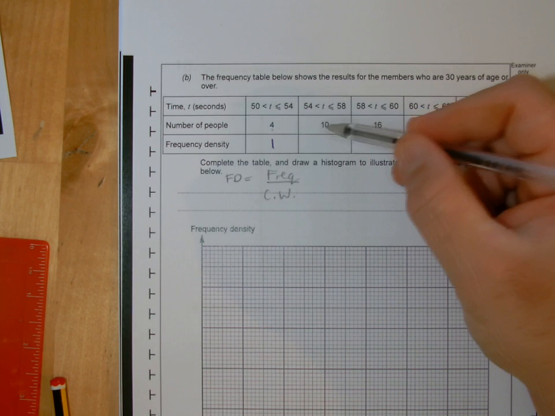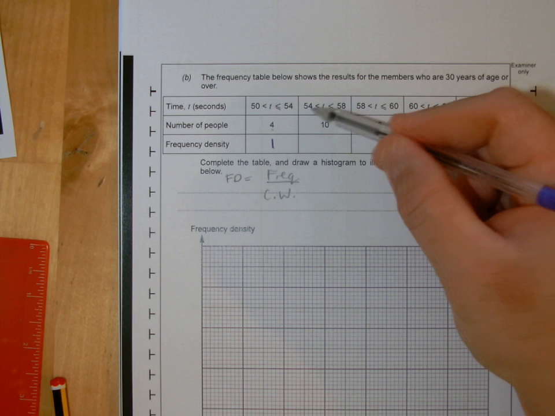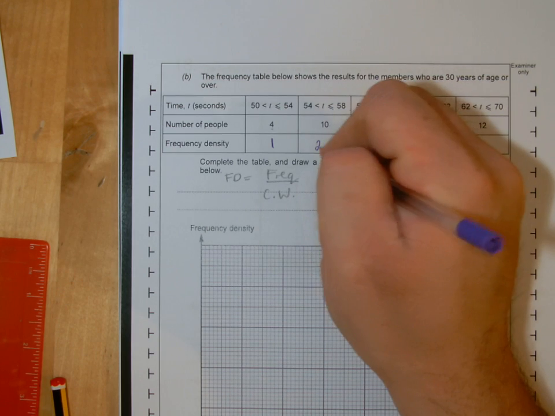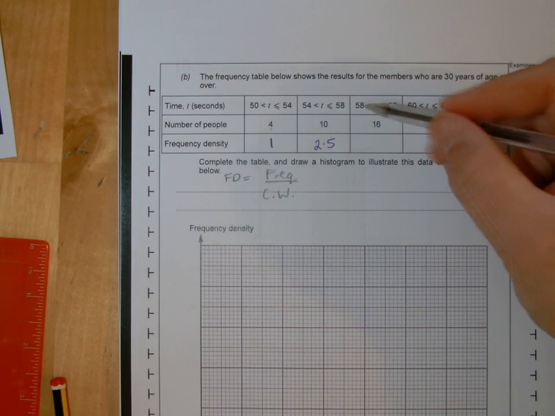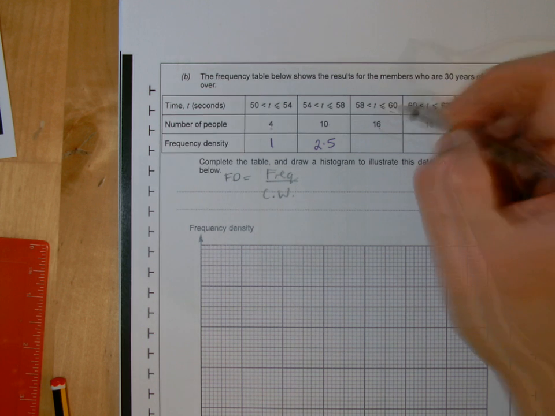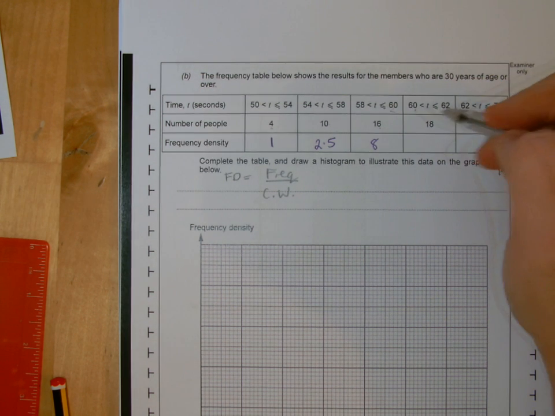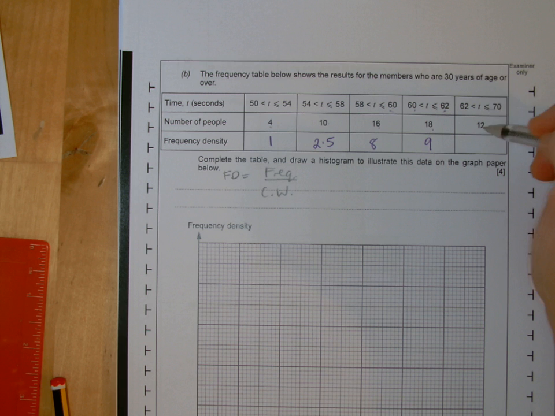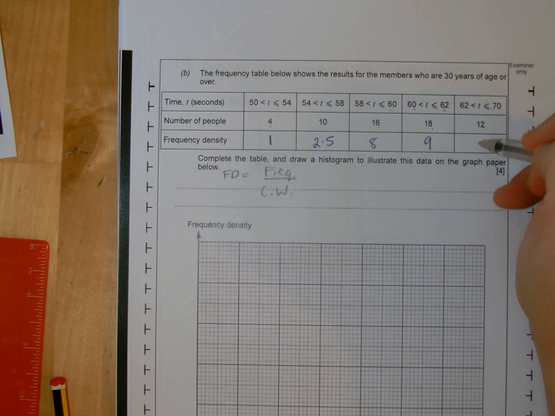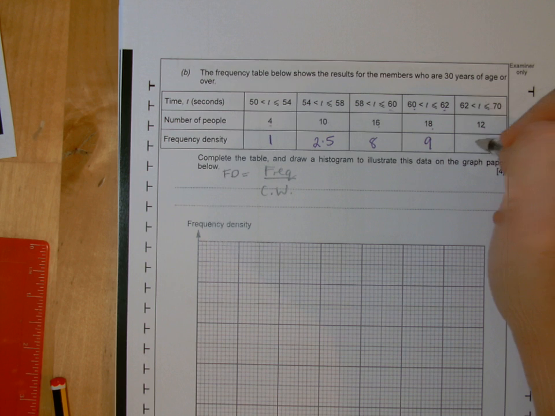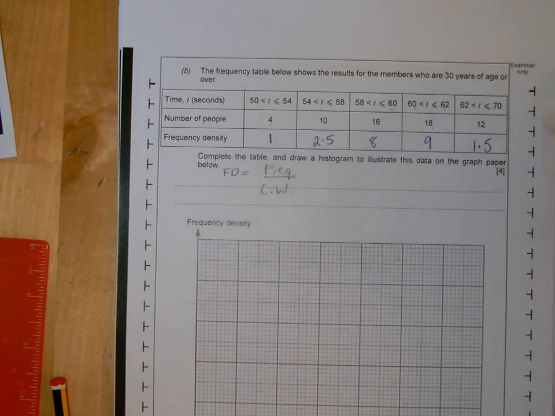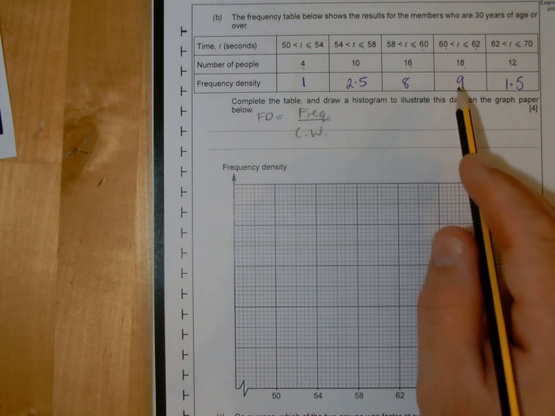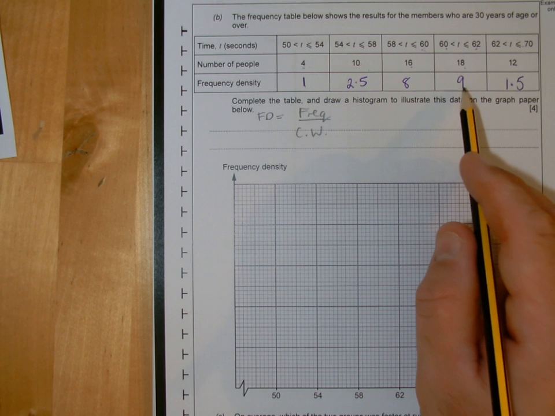The frequency here is 10. The class width there is, again, 4. So 10 divided by 4, and if you work that out, 2.5. The class width here is 2, so 16 divided by 2 is 8. Class width here is also 2, so 18 divided by 2 is 9, and the class width here is 8, so 12 divided by 8, if you work that out, you get 1.5 there. So on our histogram, we need our frequency density scale going up to 9 essentially.